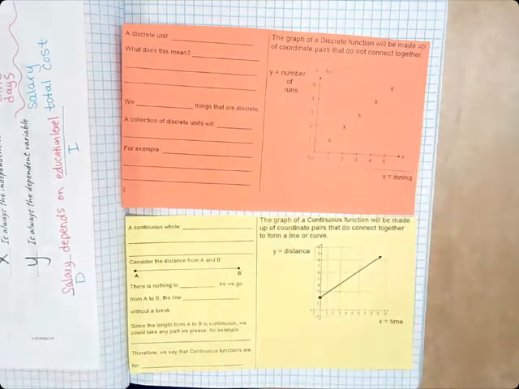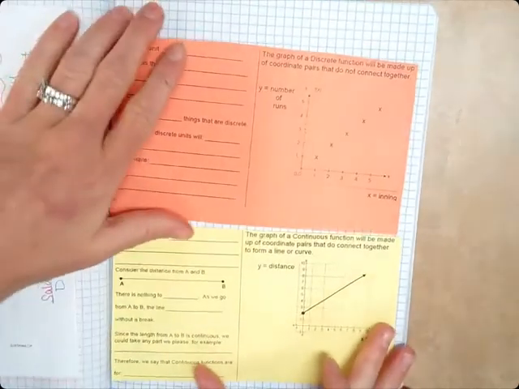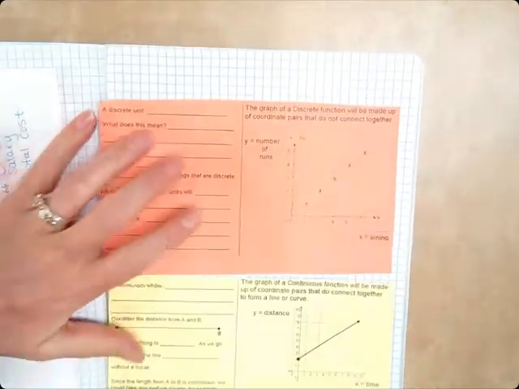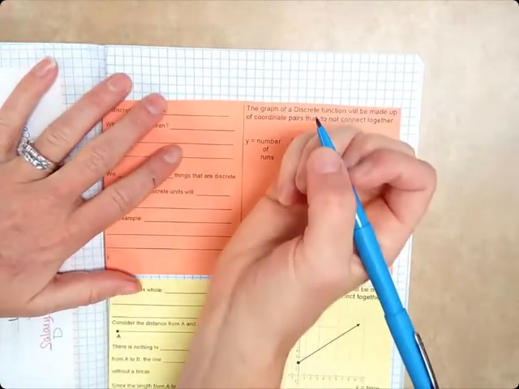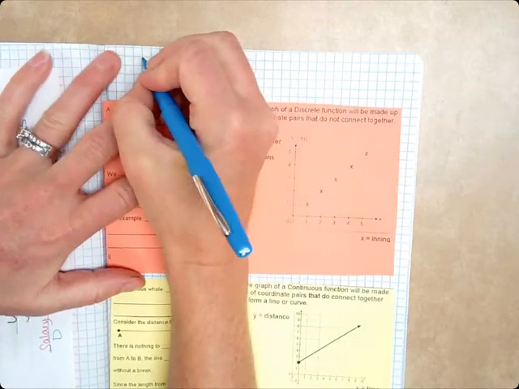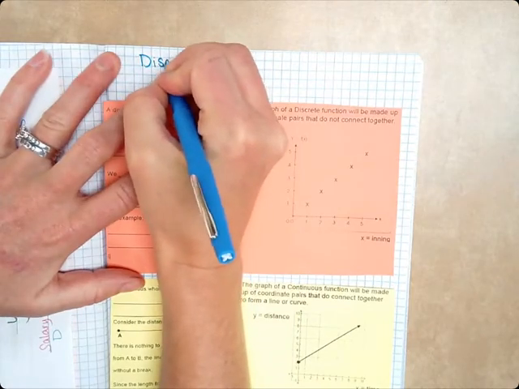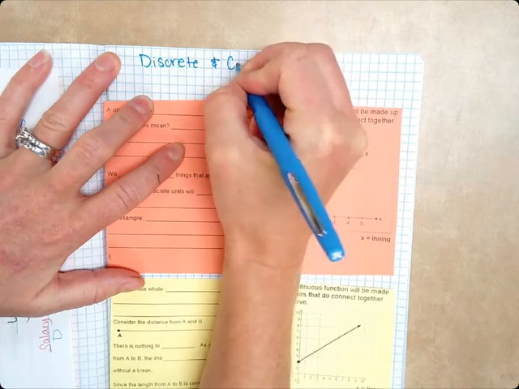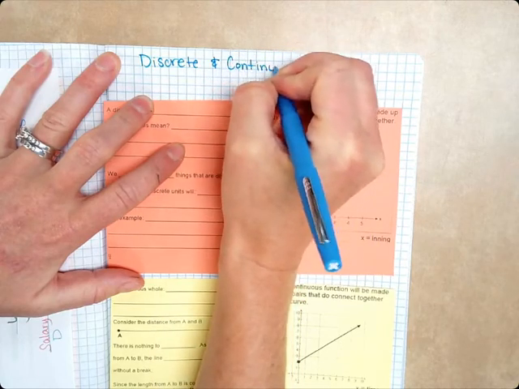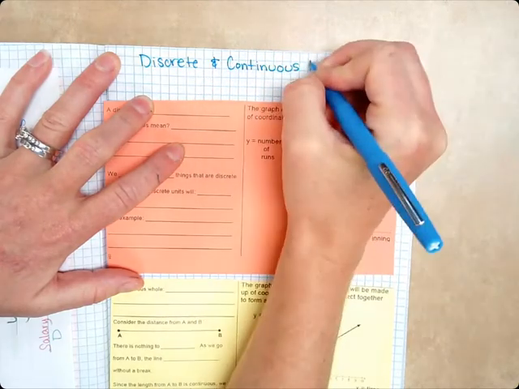In the next page of our notes, these two need to be trimmed up so that you can fit it on one page. And at the top, I want you to go ahead and title this page Discrete and Continuous Functions.